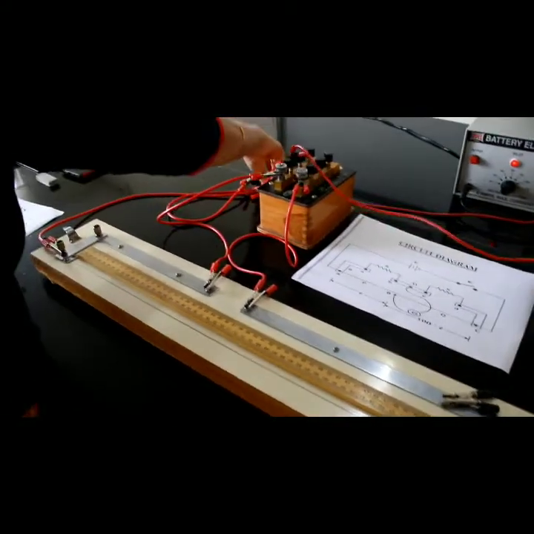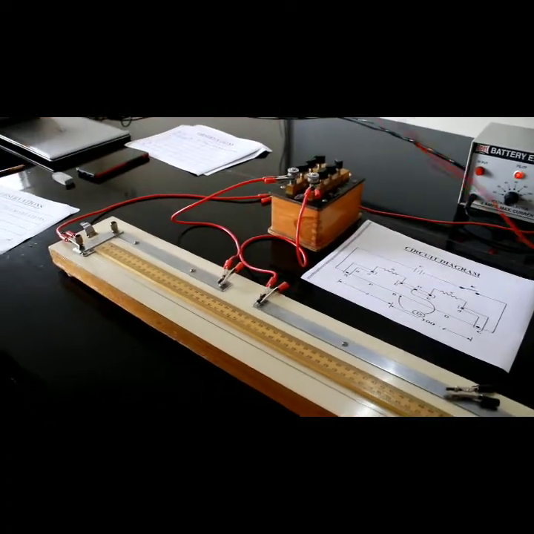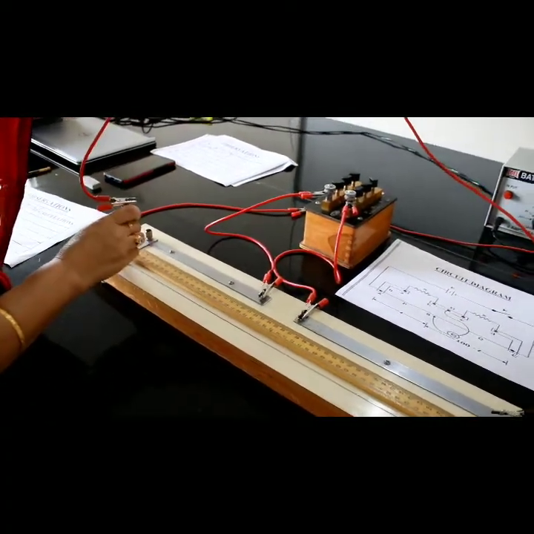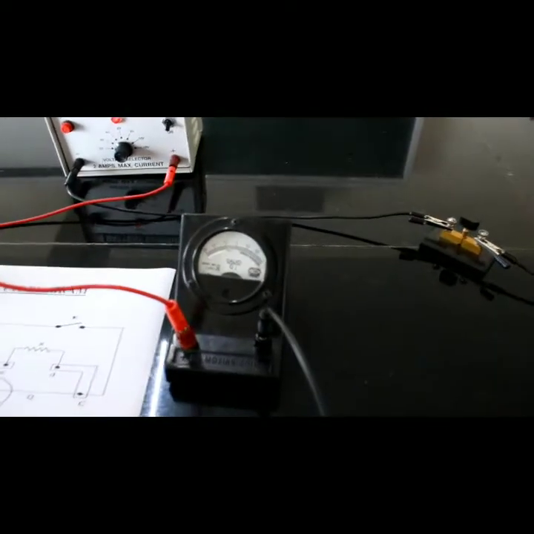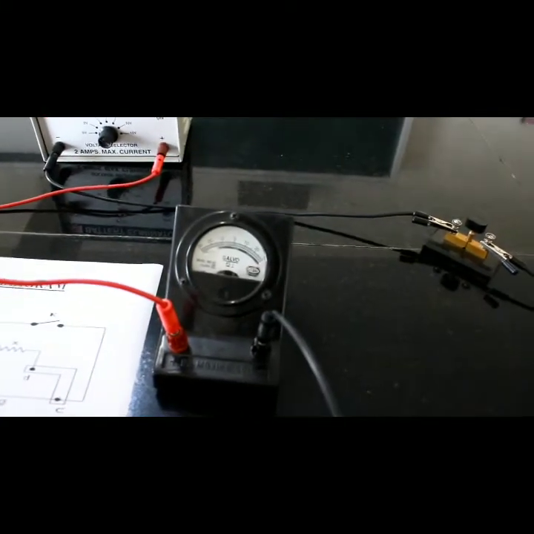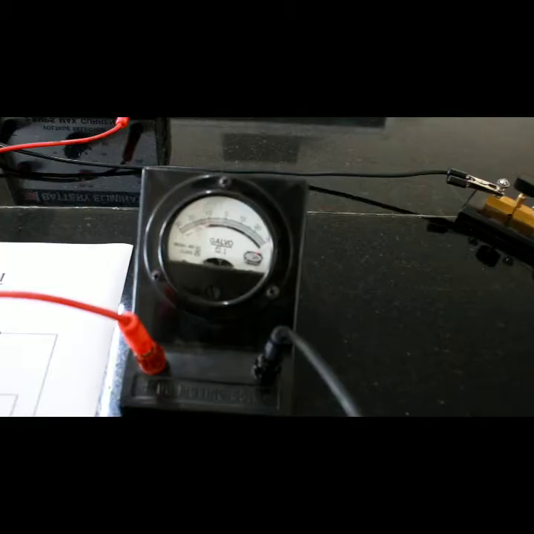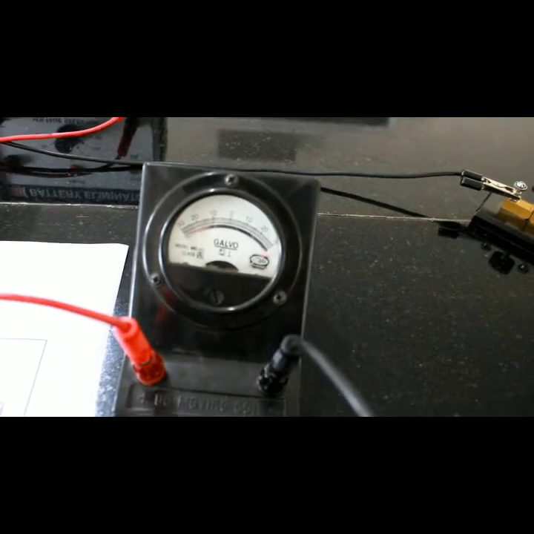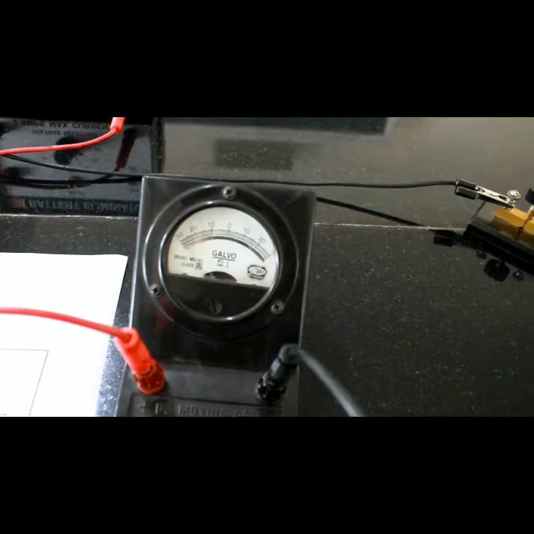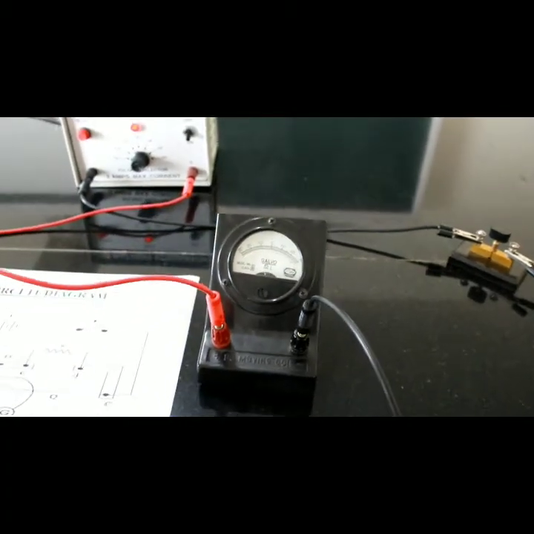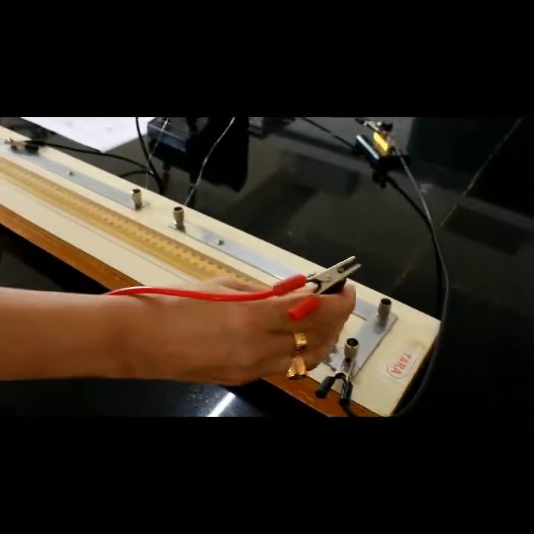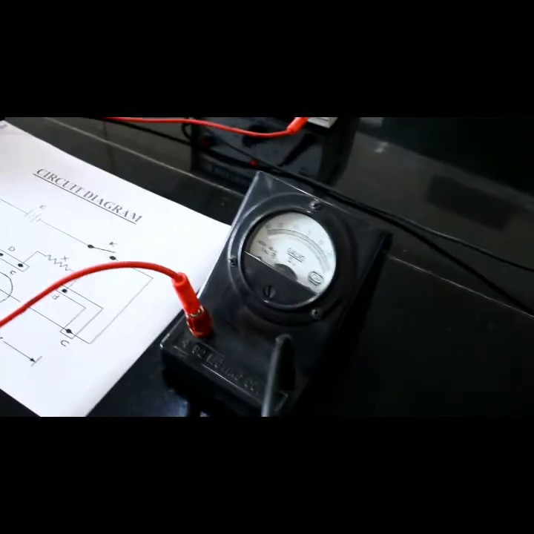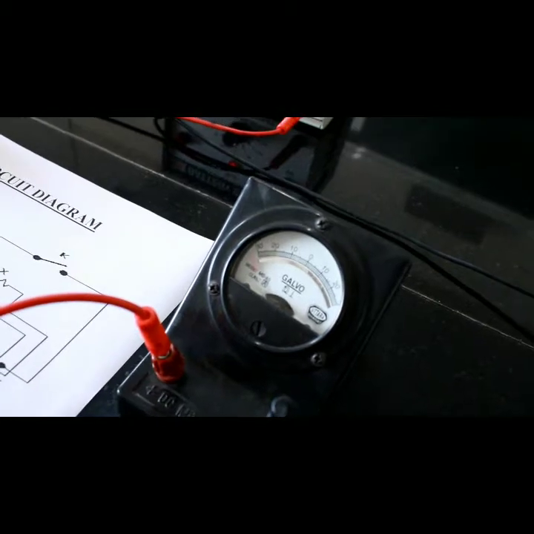I take the jockey and place it on the left of the meter bridge, and you can see that the deflection in the galvanometer is to the right. Now when I place the jockey to the right, the deflection is on the other side of the galvanometer.